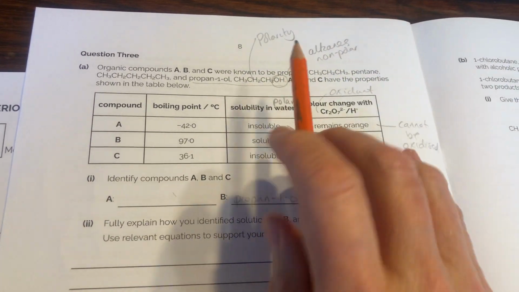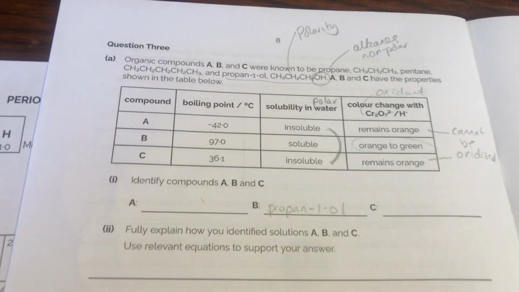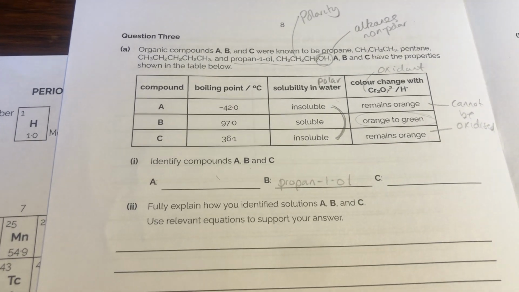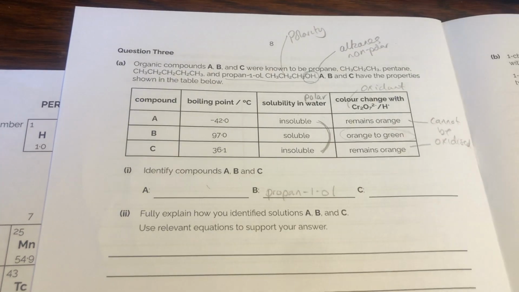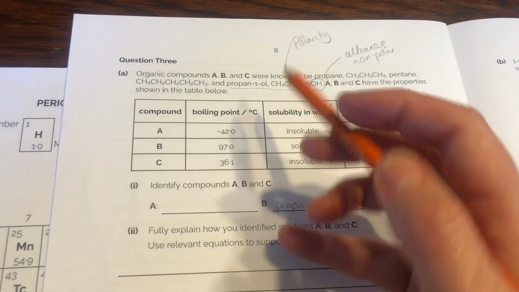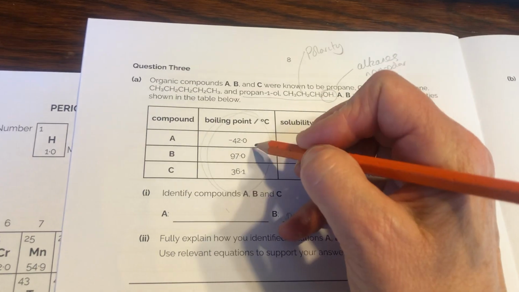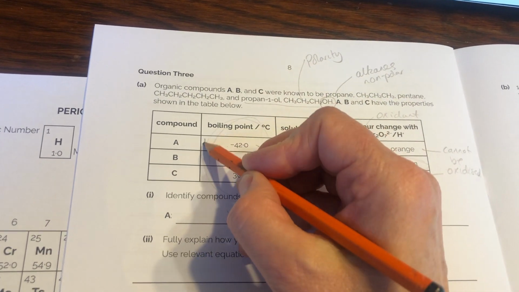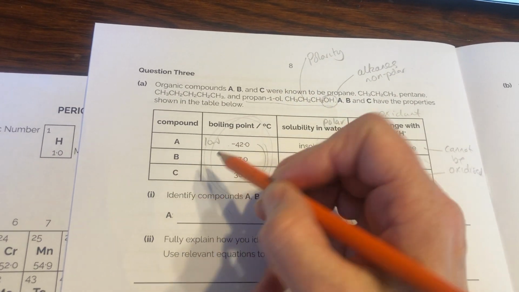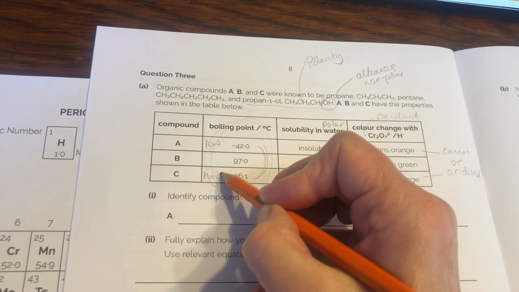The length of the carbon chain does influence the solubility. However, in this case, it's quite short. So we're just going to say that it is polar. So the boiling point here is the key one. There's a big difference between C and A. So this is a very low boiling point. This is a reasonable or higher, let's say, boiling point.